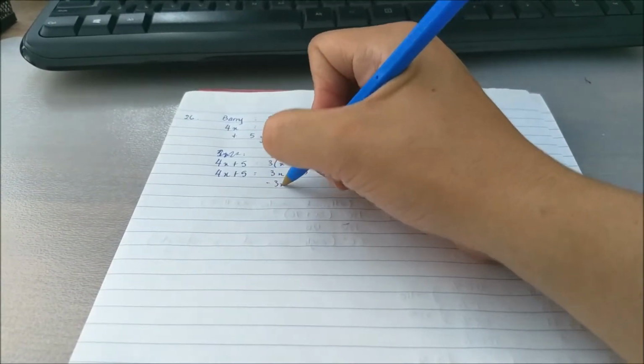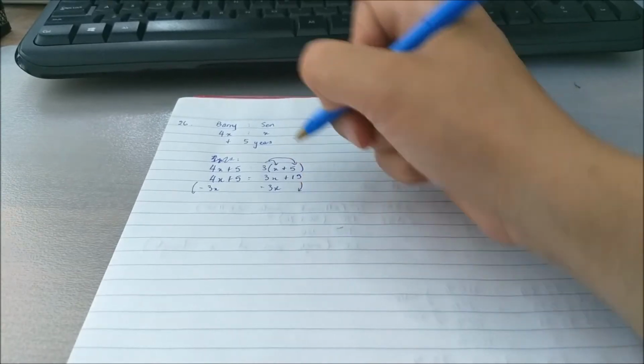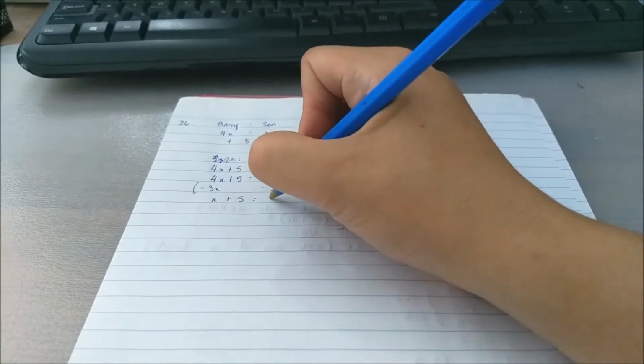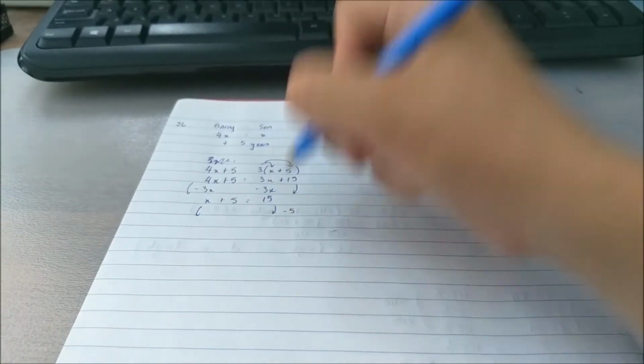move the x's to the left, move the numbers to the right, so minus 3x. So you're left with just x plus 5, and next step is just subtract 5.